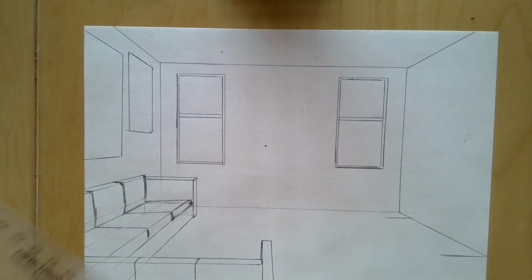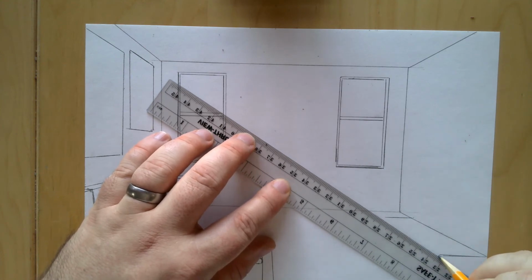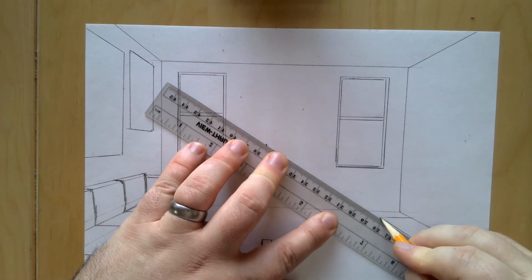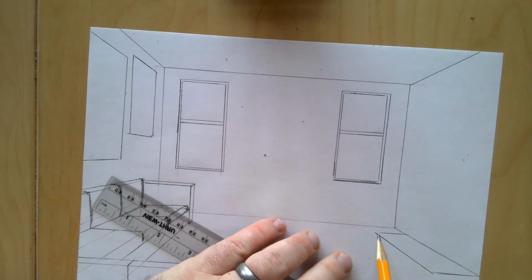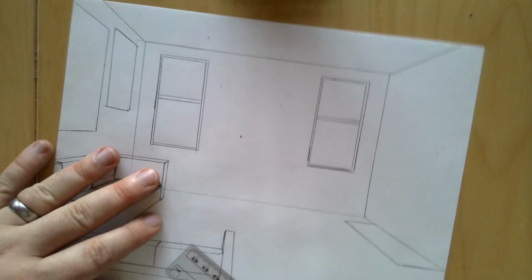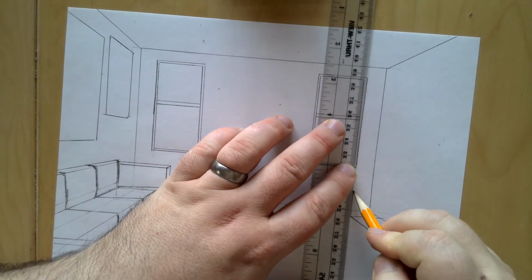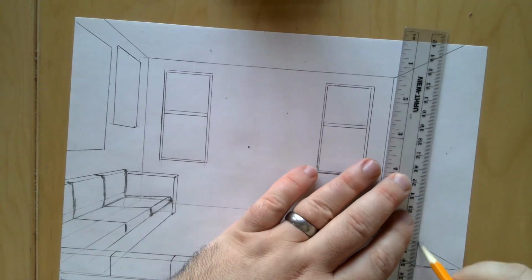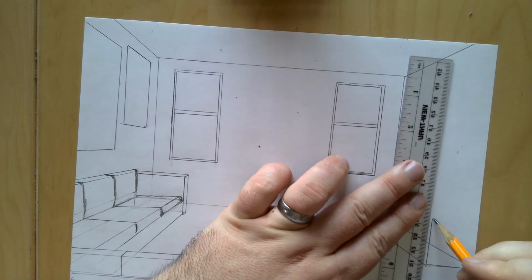And then for the depth of this entire stand, it's all going to match up to the vanishing point. So then I'll line up the ruler with the vanishing point. And I got kind of the starting of what's going to be the TV stand. So now I'll draw some lines straight up and down. A little bit higher.